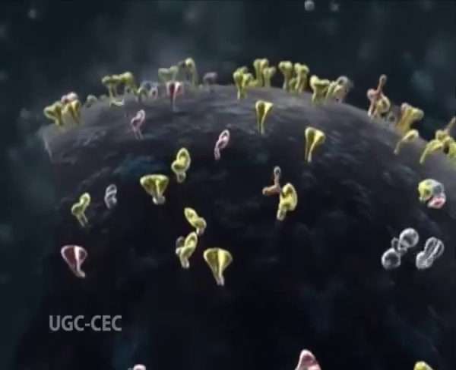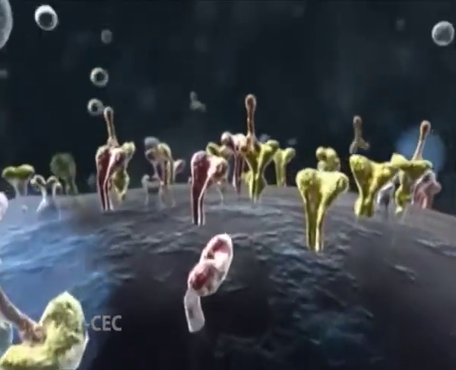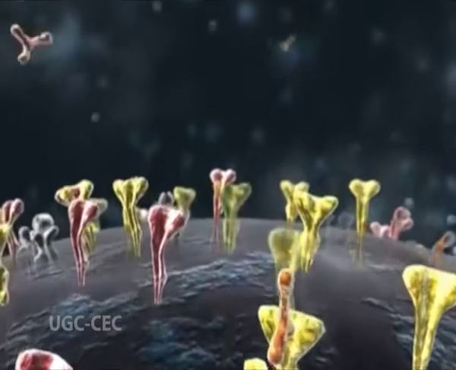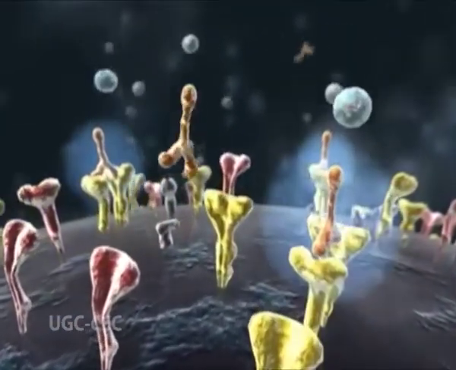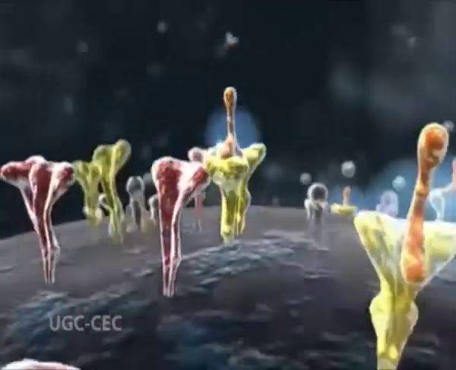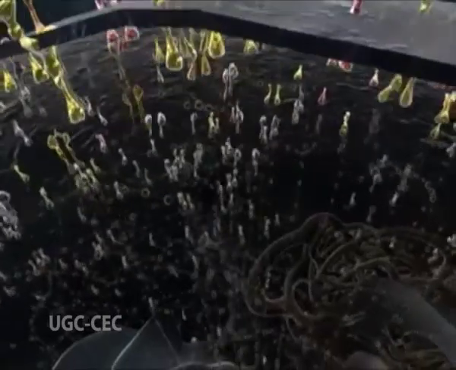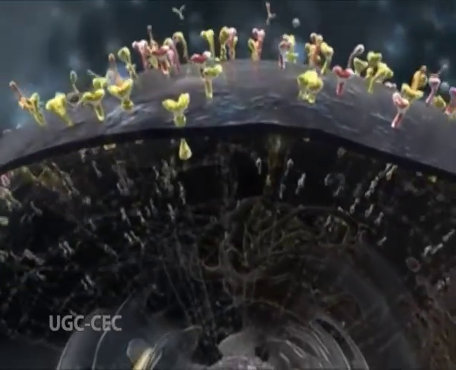The antibodies bind to the antigens on the tumor cell surface and form a complex. The tumor cell may shed this complex or endocytose it. In both cases, the antigen is not visible to the cytotoxic T lymphocytes, which leads to progressive tumor growth.